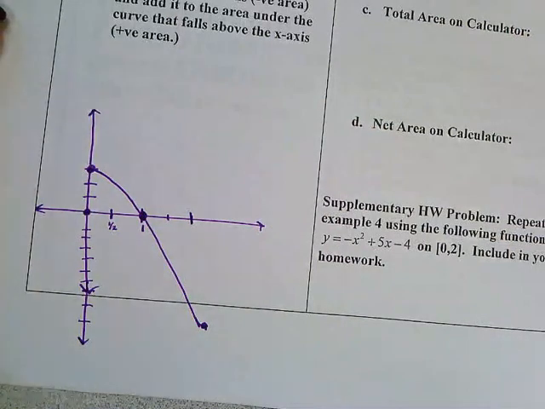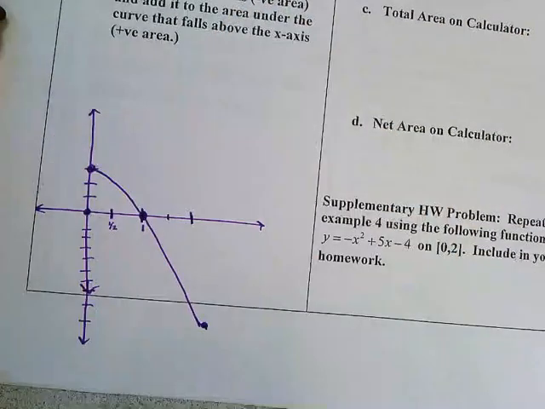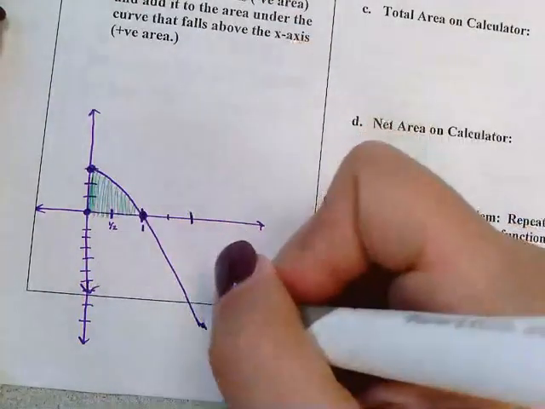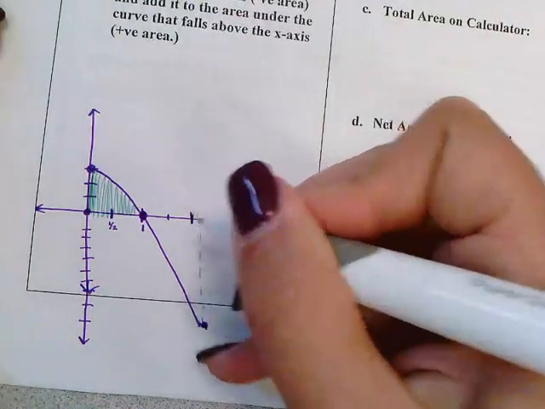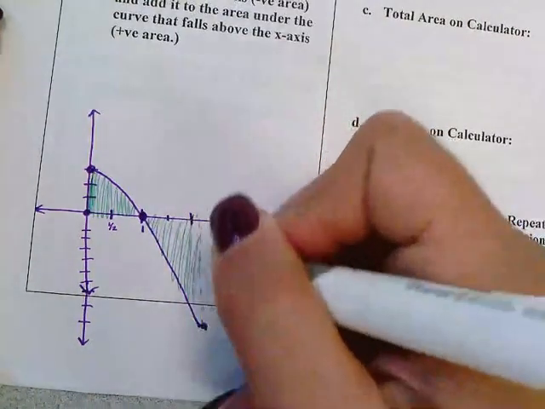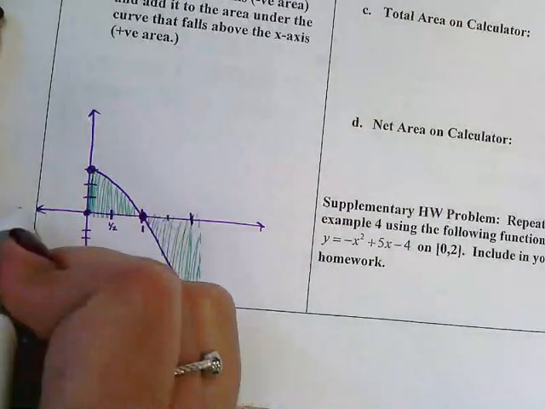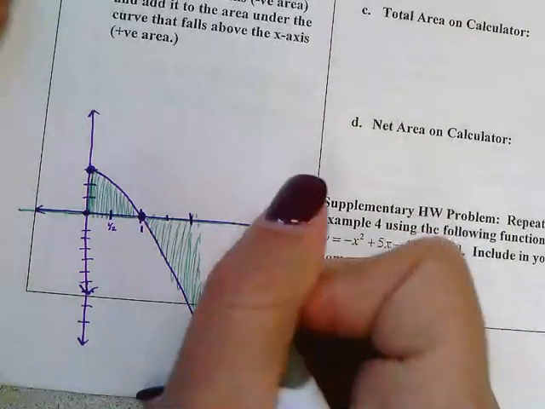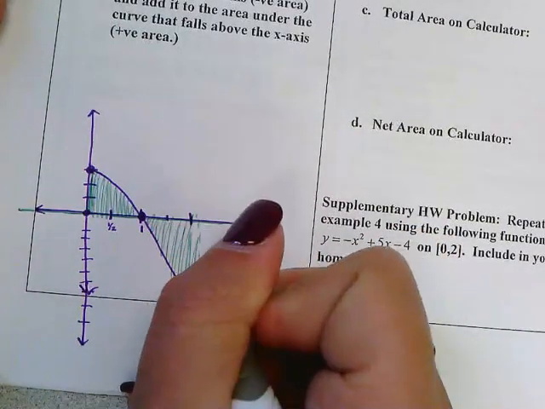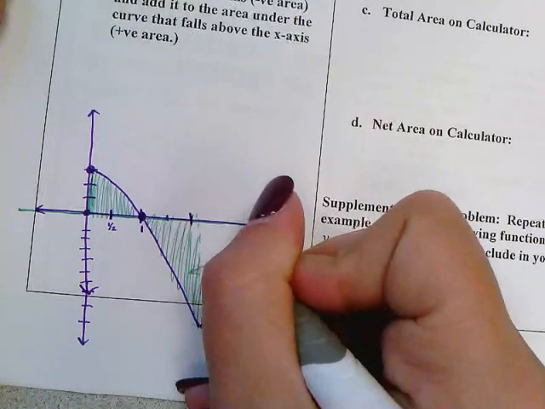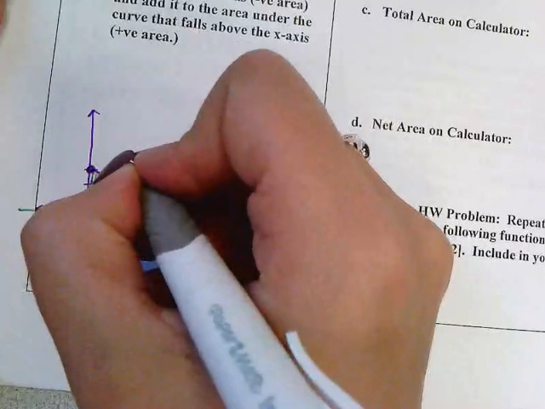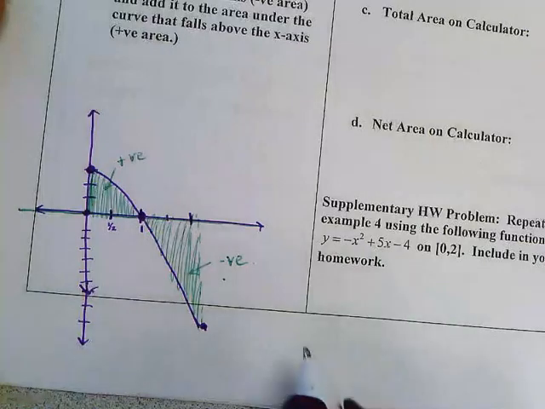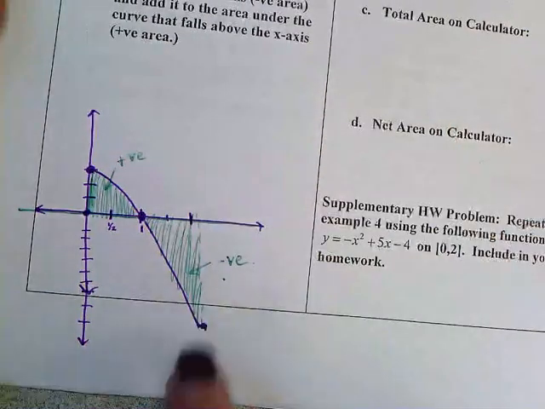And I want to integrate this from 0 all the way to 2. And remember, when you're finding the area, your x-axis is always going to act as your base. Now, based on our rule, we know that because this is below, this is going to have a negative value, and this is going to have a positive value. But when we take the total area for part C, we're going to have to do the absolute value.